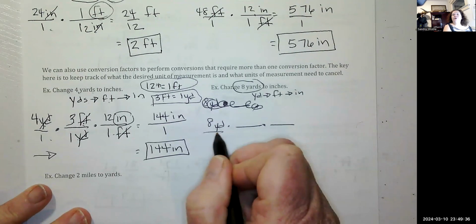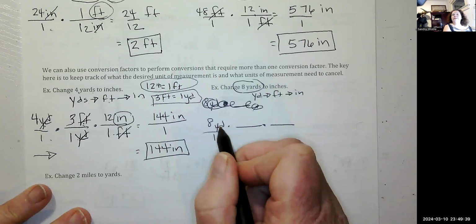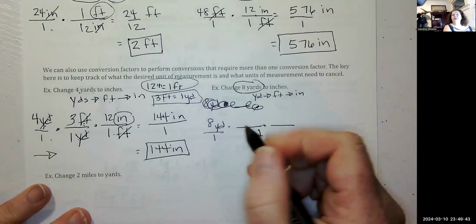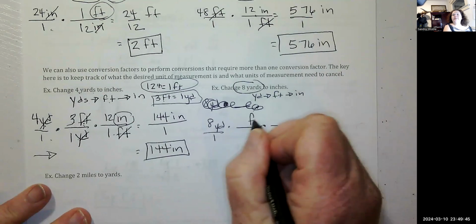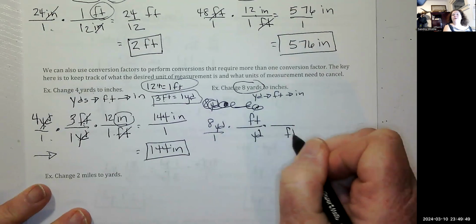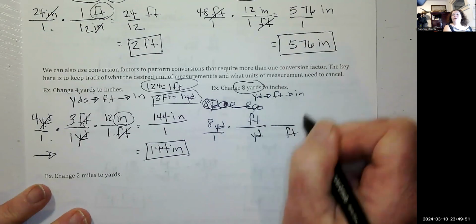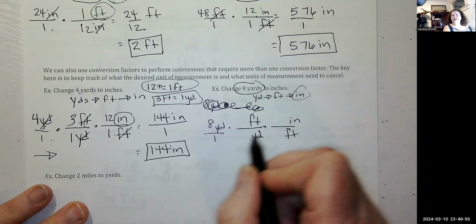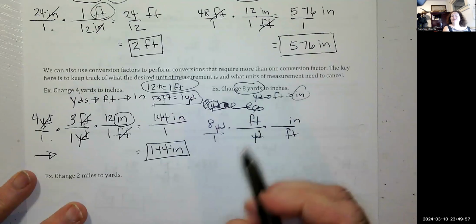So I've got yards currently in my numerator. I need to get rid of it, so it has to go down in my denominator so it will reduce. And I'm going to head to feet next. All right. Then I have to get rid of my feet. So from the numerator, I have to put one in the denominator and head to my final destination, which is inches. And a lot of times I just do this.